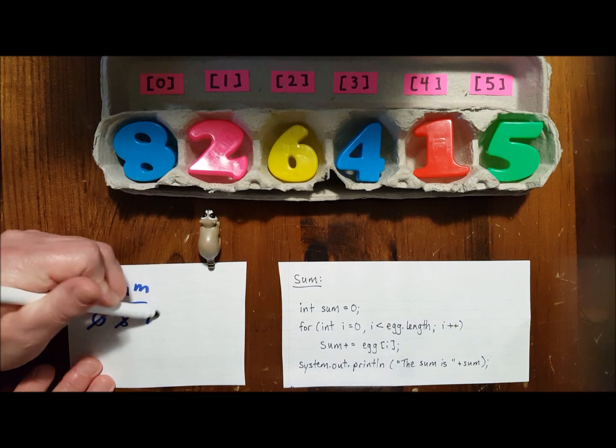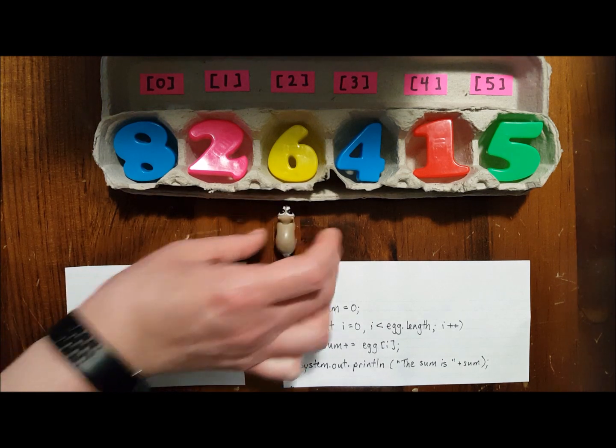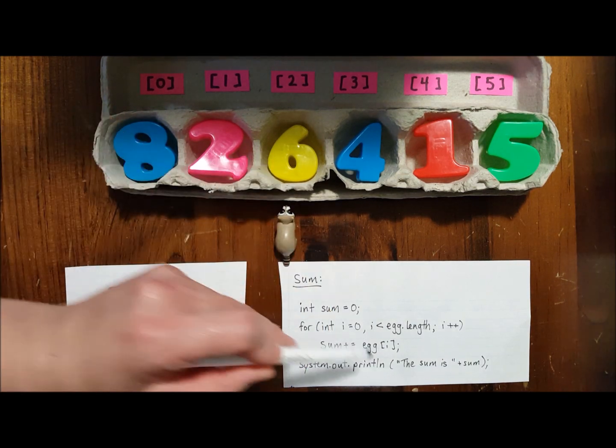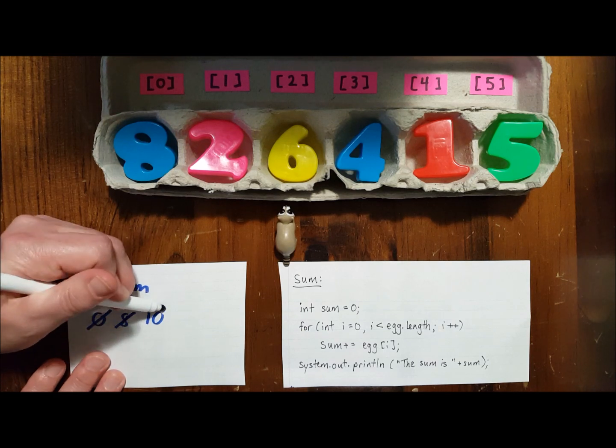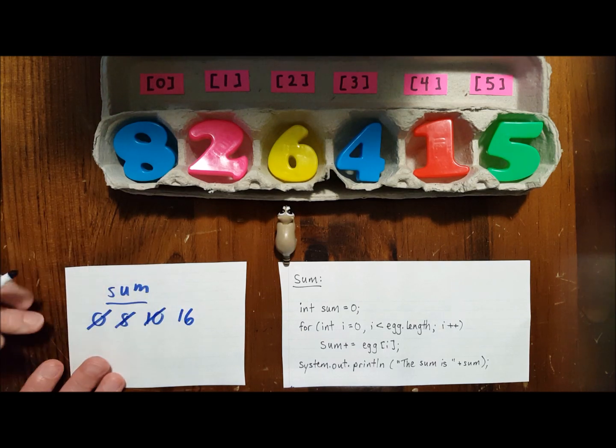So 8 plus 2 is 10. Move I on. Then I'm going to take what I find in spot 2, which is a 6, and I'm going to add it to my sum. So 10 plus 6 is 16.